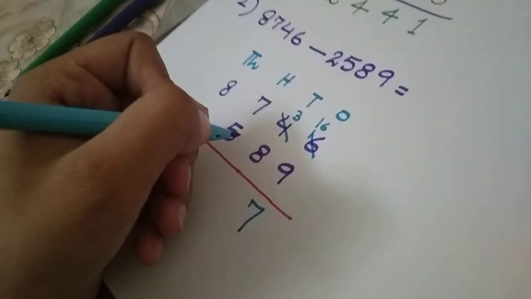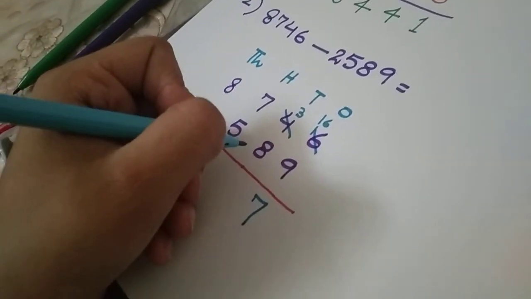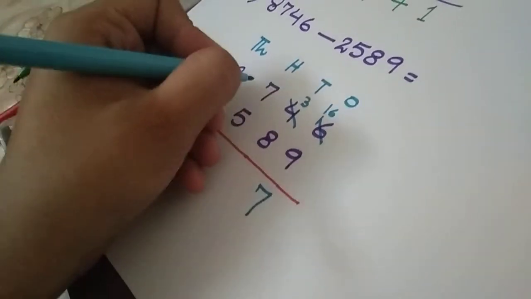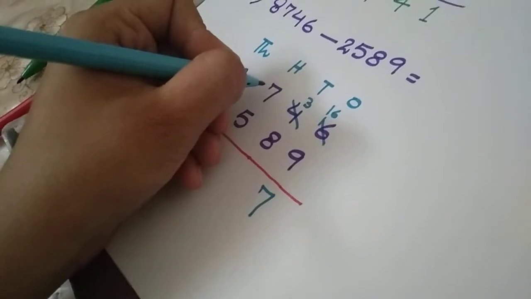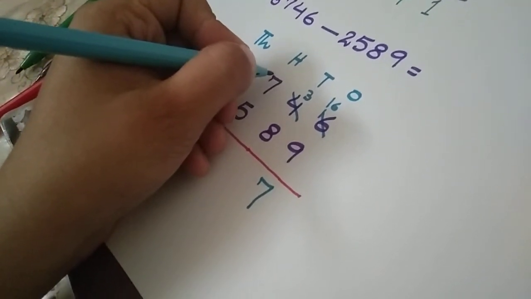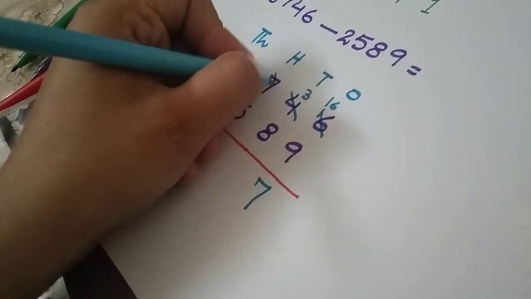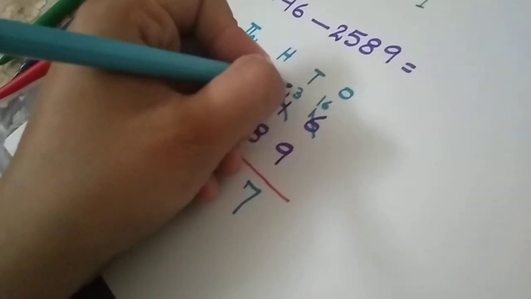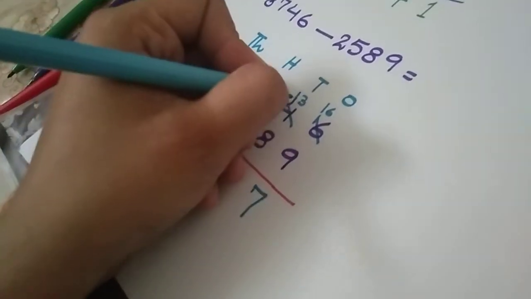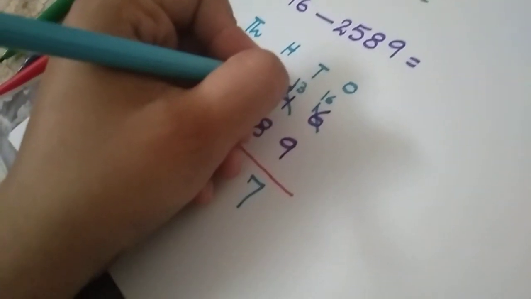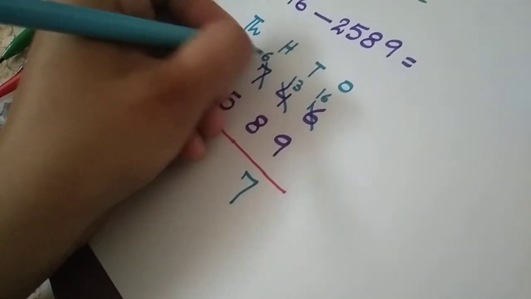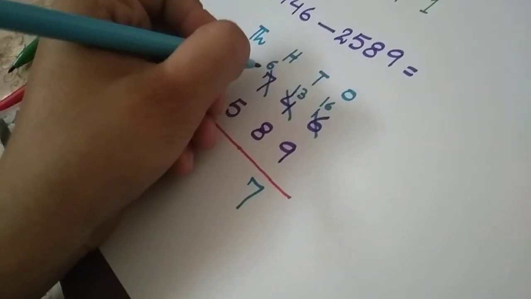Oh, again 3 is smaller than 8. So how can I subtract 8 from 3? So what will I do? I will go to the next digit, that is 7, and I will ask him, can you lend 1? So he will give me, okay. So when he gives 1 to me, it will be 13. The tens number will be 13. And on the hundreds place, it will be 7 minus 1, so 6 will remain.